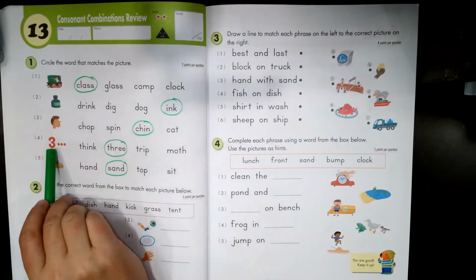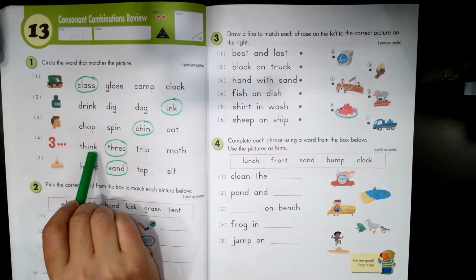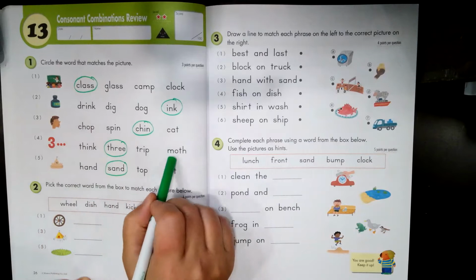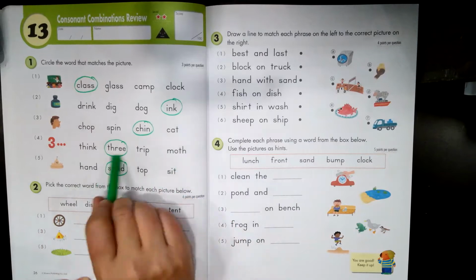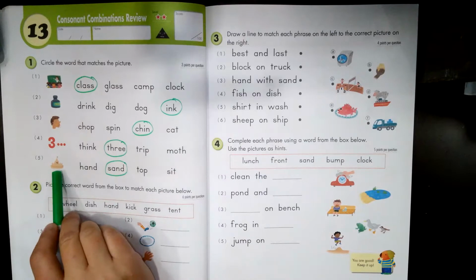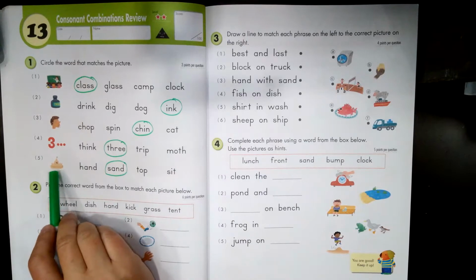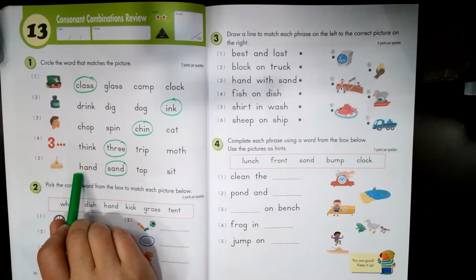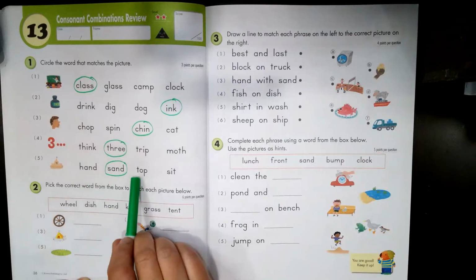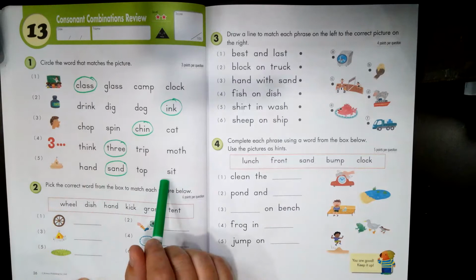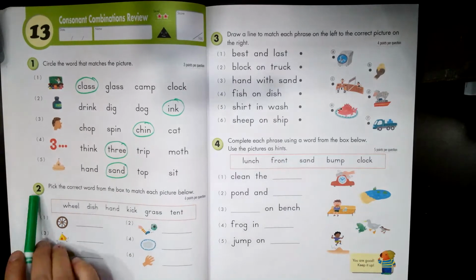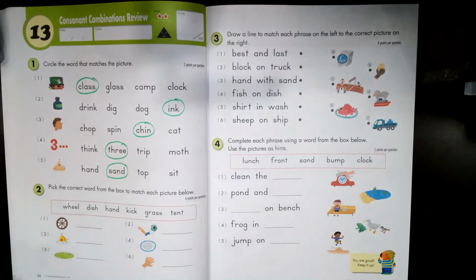This is the number 3. Think, 3, trip, moth. 3 is this word right here. This is a picture of a sand castle, and we remember that being sand. Here's the word hand, sand, top, and sit. All right, super. Let's move on to number 2.